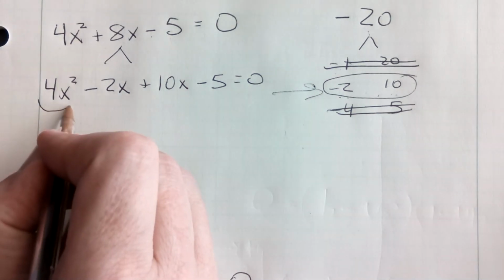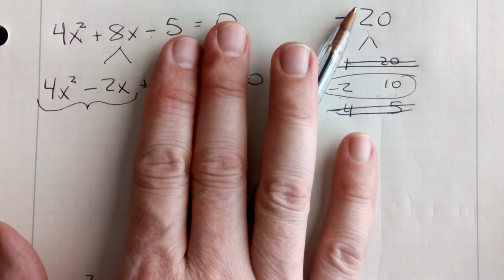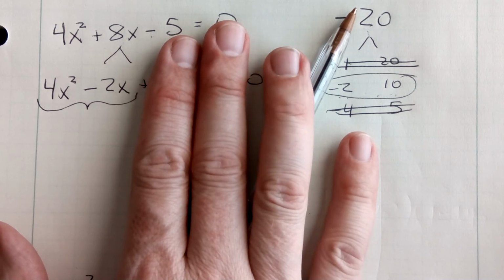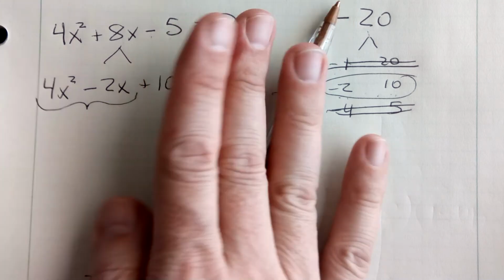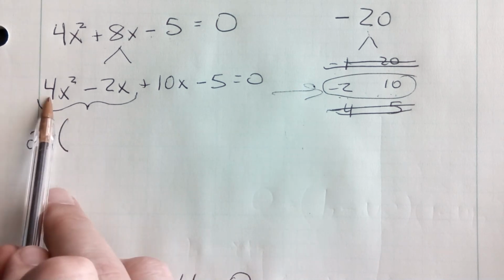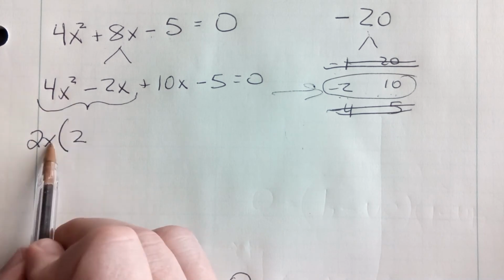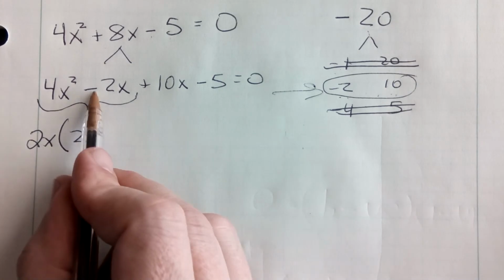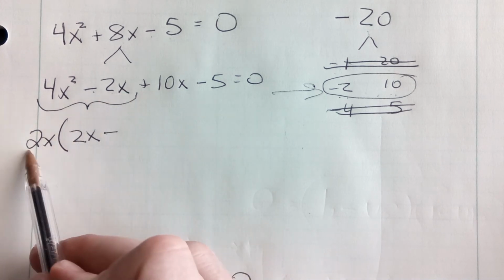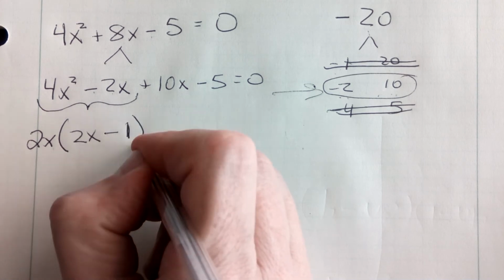I'm going to look at just the first two terms. I'm going to ignore those second terms for just a minute. I'm going to ask myself, what is in common with the 4x squared minus 2x? Well, it has a factor of 2 and also a factor of x. So I'm going to factor out a 2 and an x from this first term. So 4 divided by 2 is going to leave a 2. X squared divided by x will leave 1x. Then I have a minus. Then 2x divided by 2x, because I'm dividing it out, is a 1. We're always left with at least a 1.